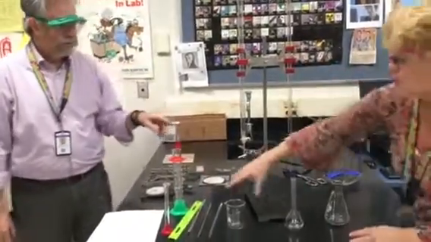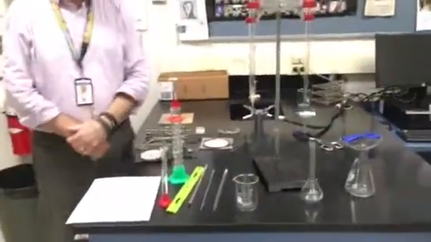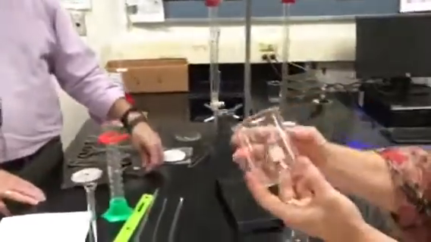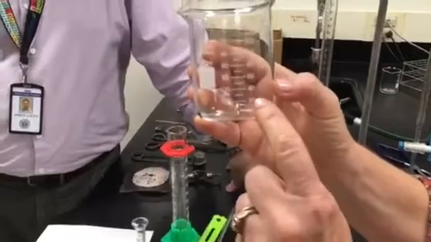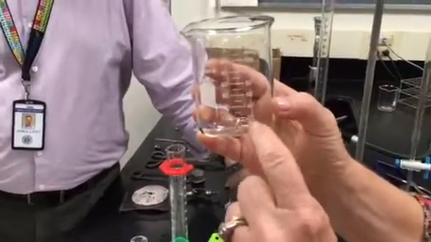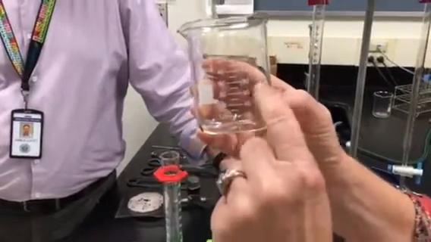So you want to talk about not the graduated cylinder. Let's talk about the beaker. Here's the beaker. This is a 100 milliliter, actually 140 milliliter beaker. And what do the graduations go up by? They go up by tens, 20, 30, 40, 50, 60.